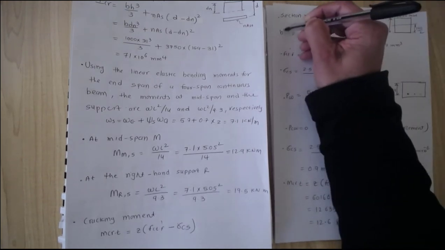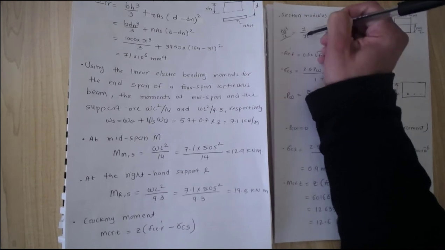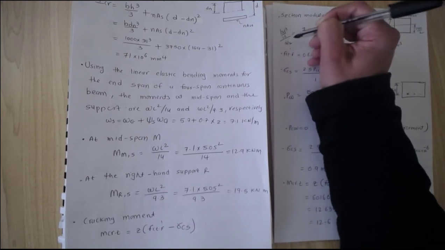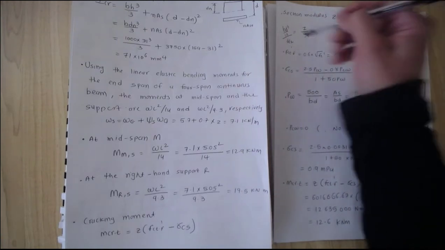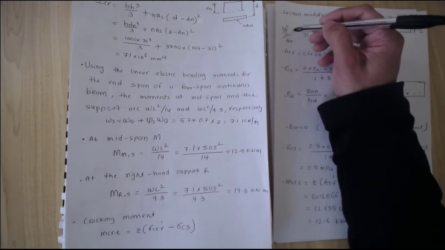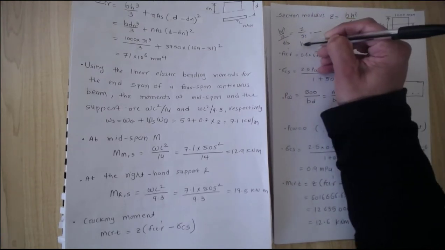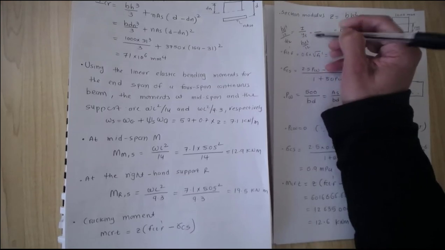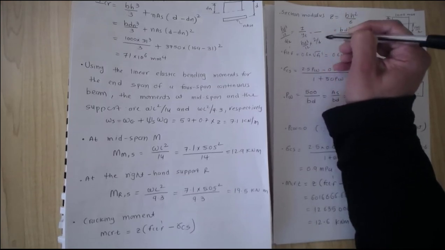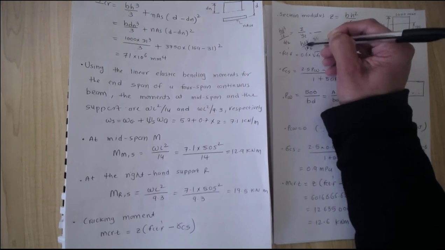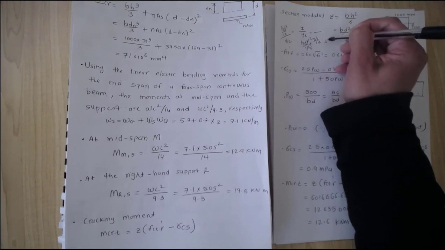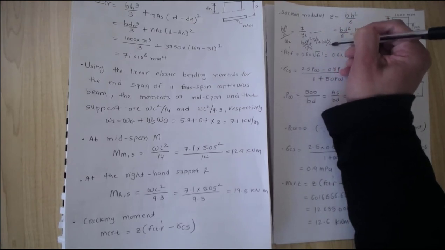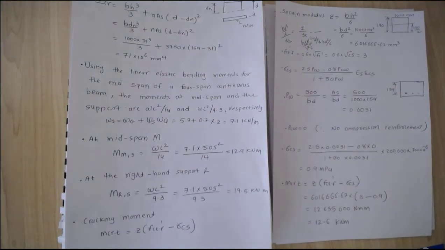If I have bd cubed over 12 for I, and this is d by 2, and you work it out, bd cubed over 12 times 2 over d gives you 6 and the square, so that gives you bd squared over 6.